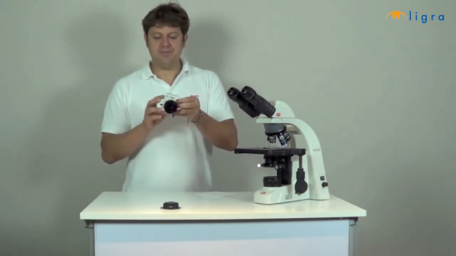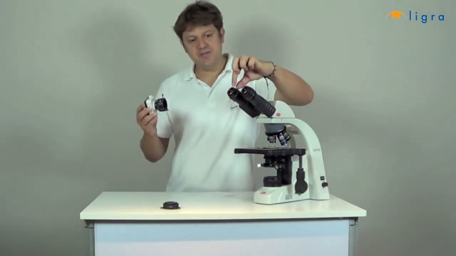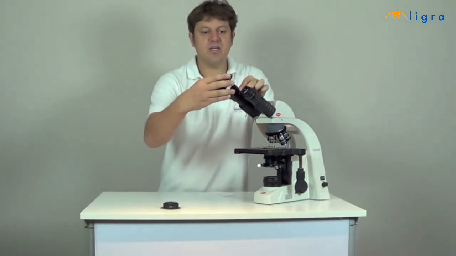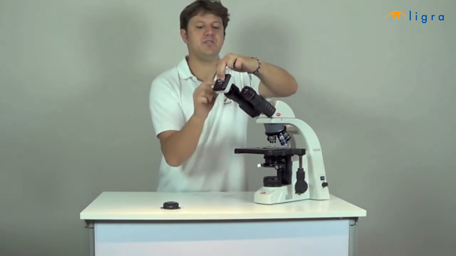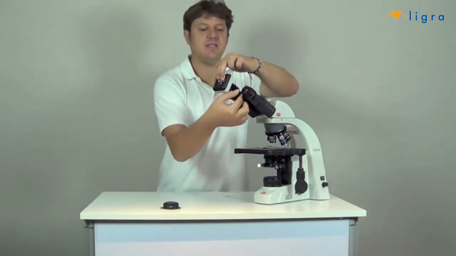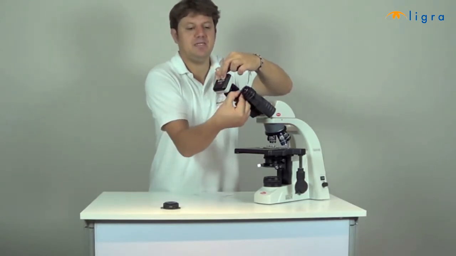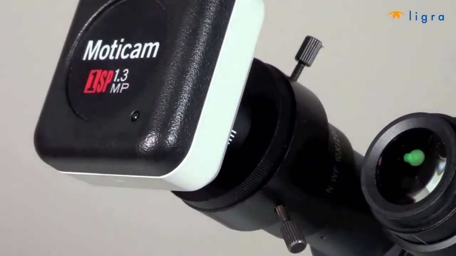And now you can attach it to the eyepiece and be sure that you have enough place to fit the 3 screws onto it, and be sure that you screw them progressively so that the eyepiece adapter is right in the middle of the eyepiece. And you see, this is an easy way to convert your microscope into a digital microscope.